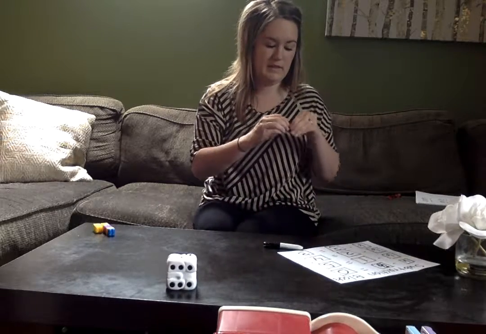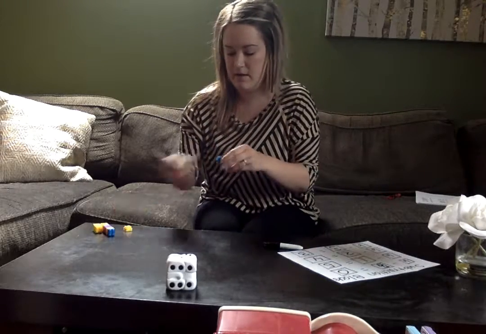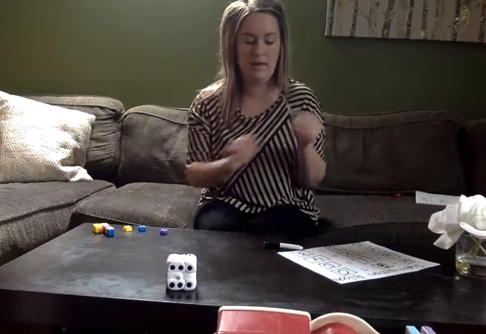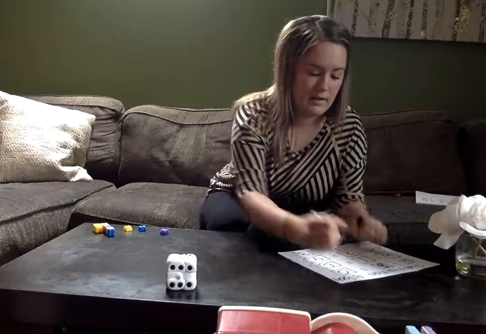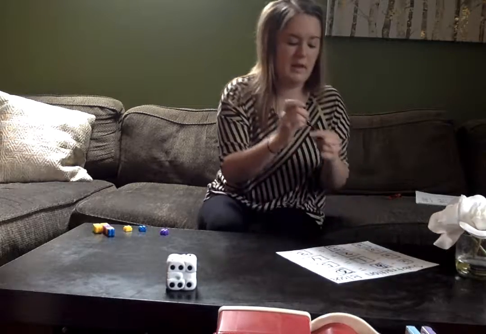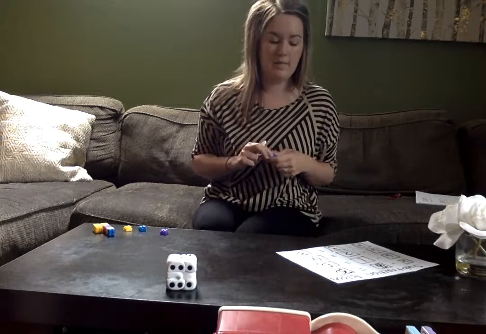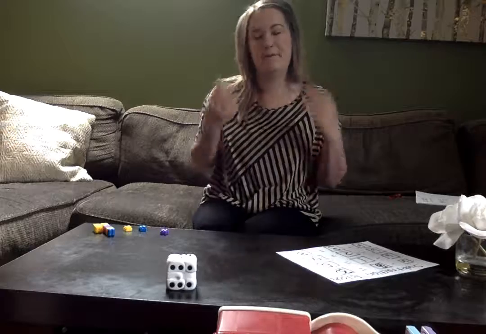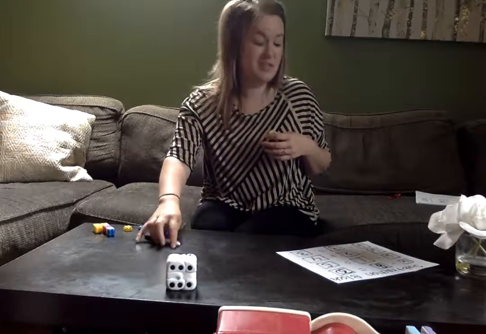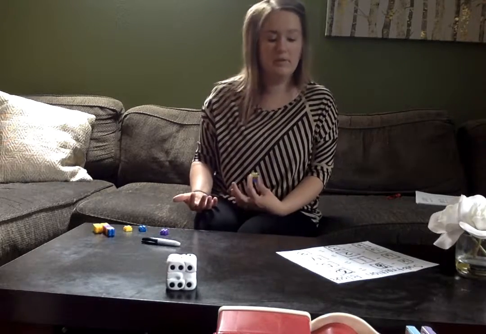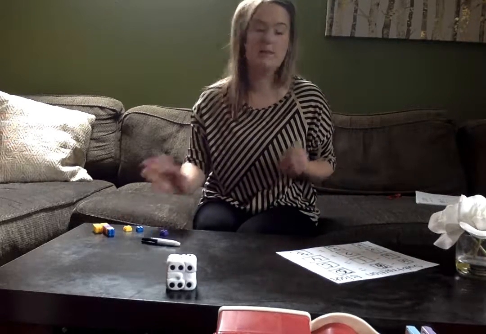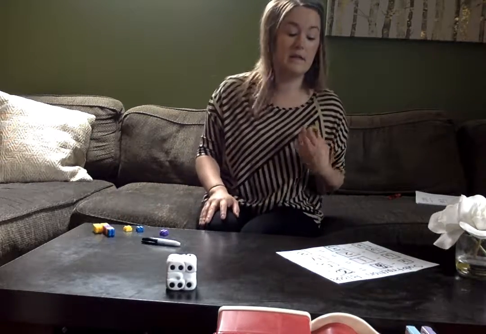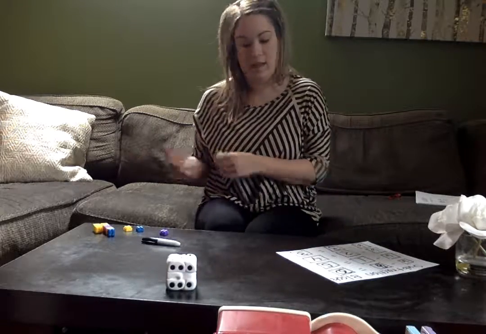So 6, I have to take away 1, 2, 3. How many do I have left? 1, 2, 3. Then you're going to write it in the equal part. And then after you make the problem there, have the student read it out loud so they can comprehend what you did. So 6 minus 3 equals 3. Or 6 take away 3, like we took away 3 blocks. Sometimes that helps students. So 6 take away 3, then you have 3 left.